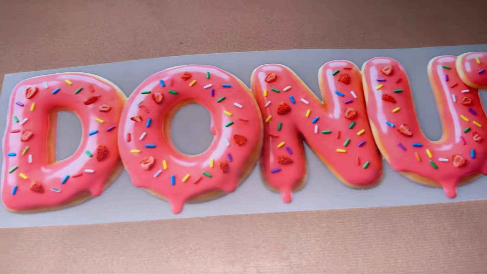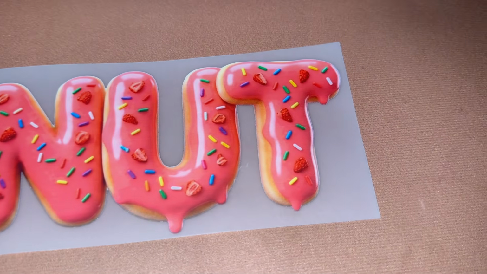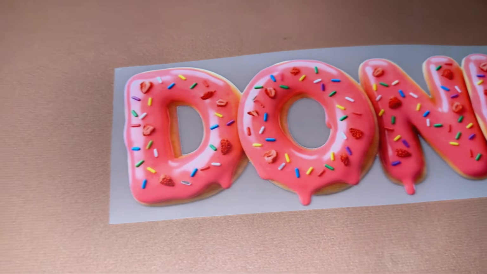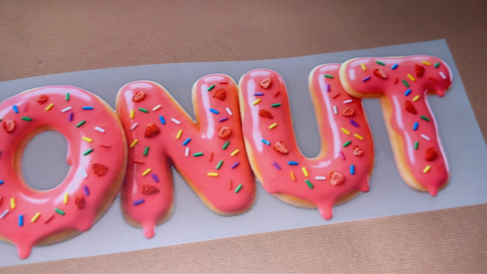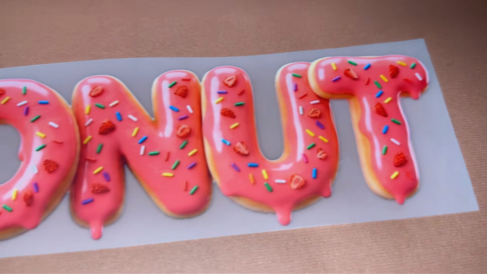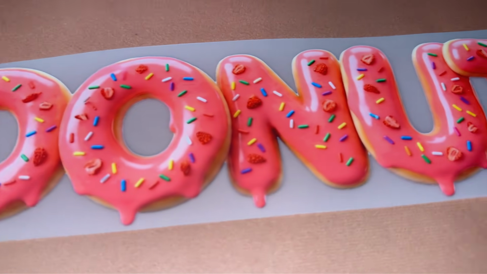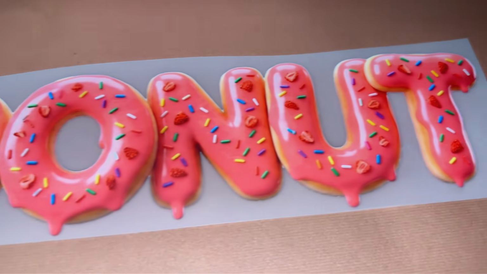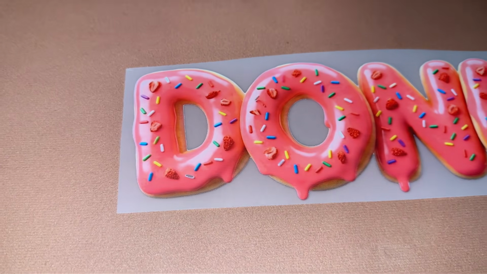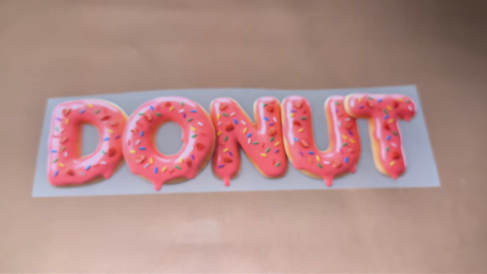I gotta be honest with you guys, it looks incredible. I honestly think I could take a piece and just eat it right off of the transfer. I can't swear to you how 3D this looks, like really. Even the sprinkles, everything about this looks amazing. So I'm not gonna hold it any longer, guys. Let's get this on a shirt.